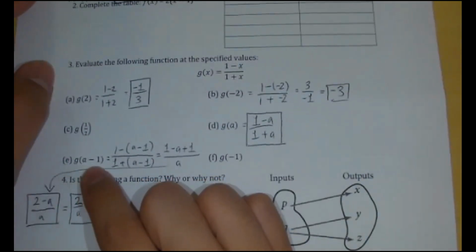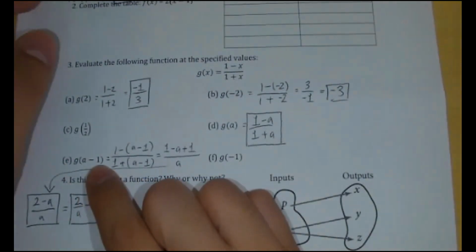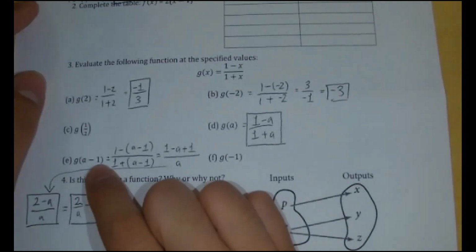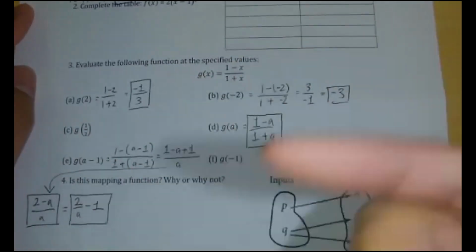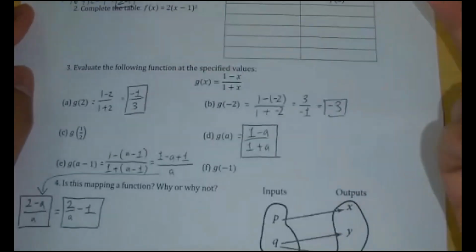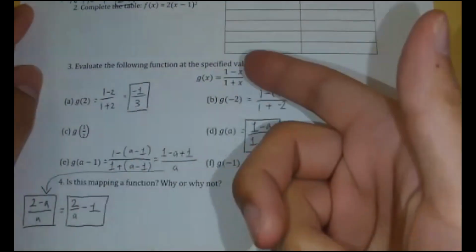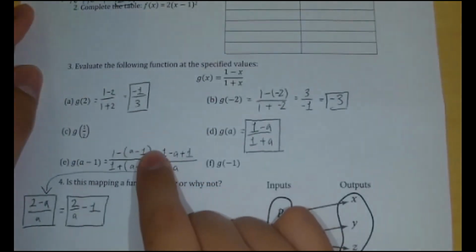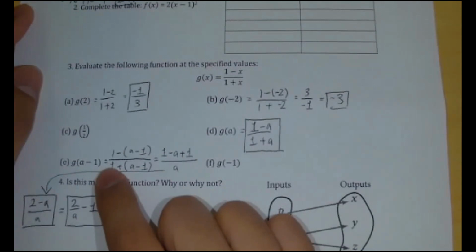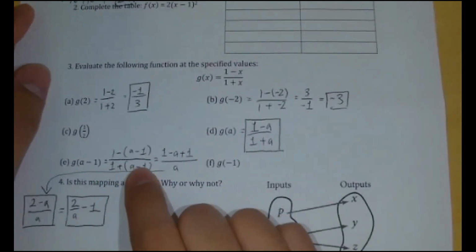So g of a minus 1. So this is not just one variable. I mean, technically, a minus 1 you can see as an expression. So rather than having one term, we have 2 terms. But no problem, we just replace x with a minus 1. So we have 1 minus parentheses a minus 1 in the numerator, and then 1 plus a minus 1 in the denominator.